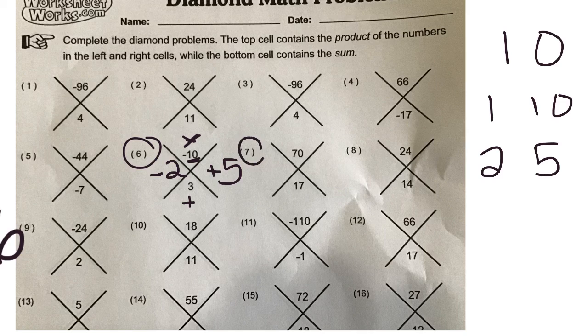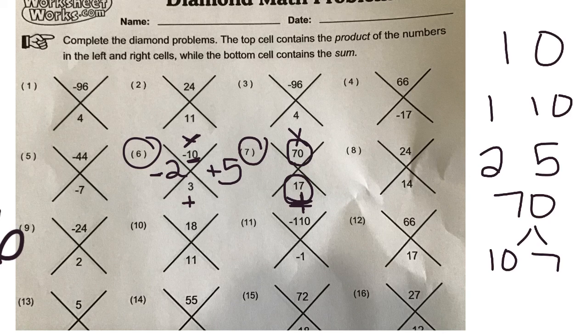Let's look at 7. What two numbers multiply to 70 and add to 17? Leave some room for my work over here. I have 70. First off the bat, when I see 70, I want to say 10 and 7. What's 10 plus 7? 17. So 7 plus 10.